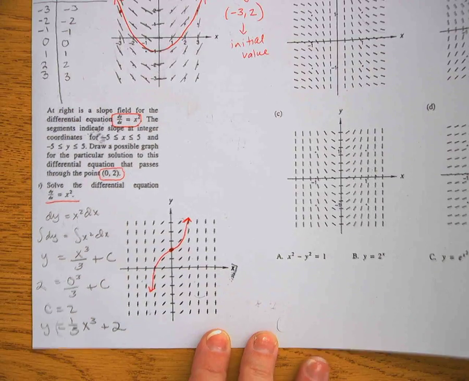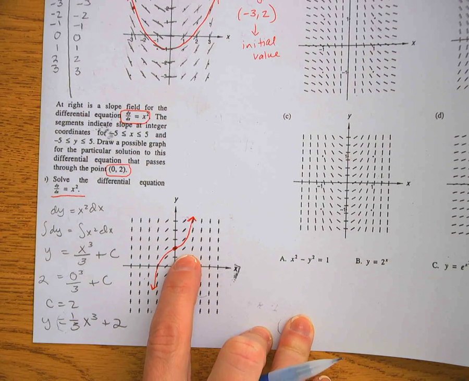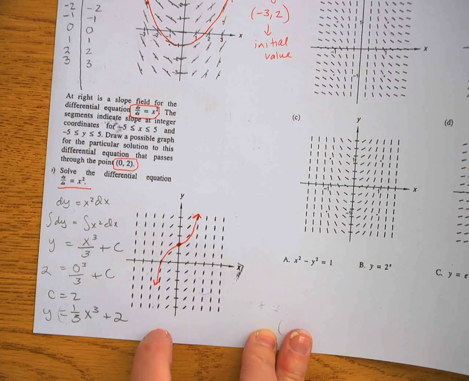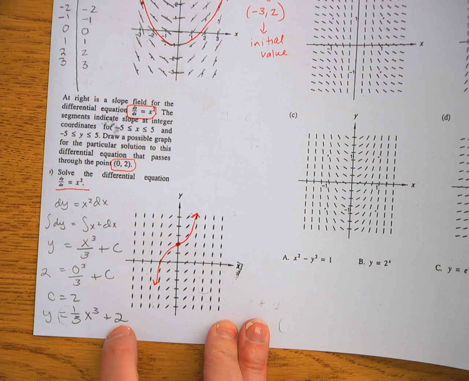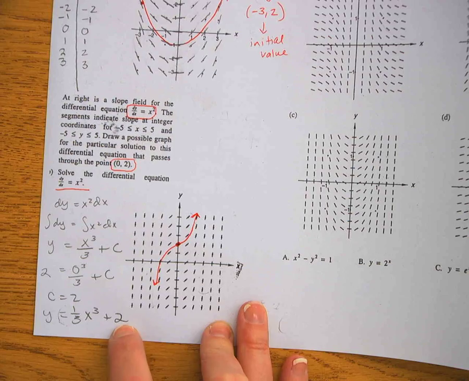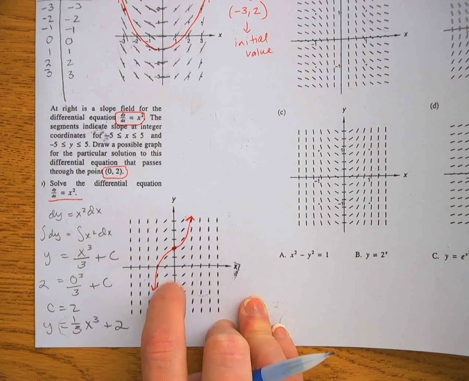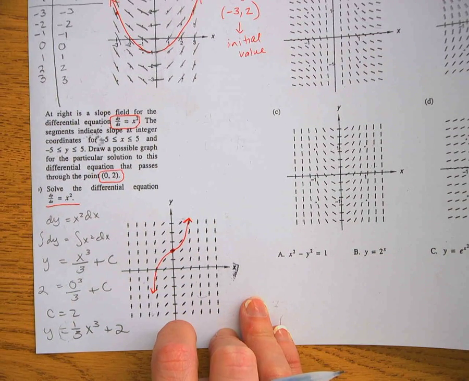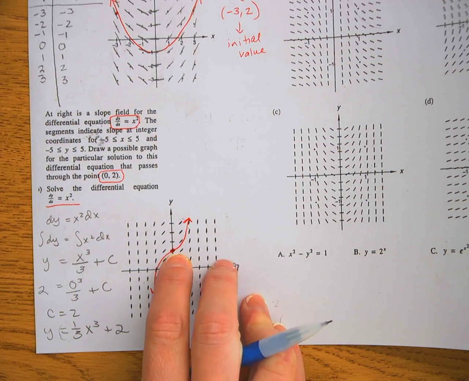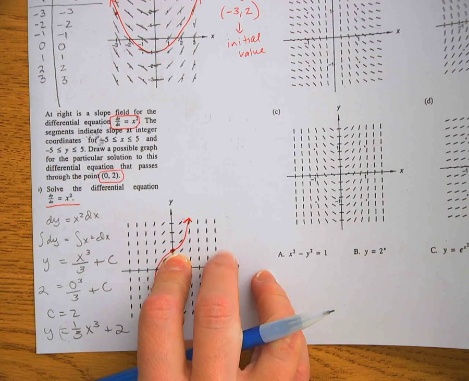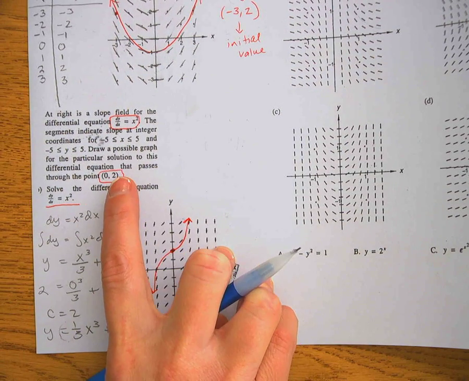And if you look at this graph, it really does look like the graph of, or it is, in fact, the graph of 1/3 x to the third plus 2. And so all of these slopes here were the collections of all the derivatives at all the different points of x. This particular graph is the antiderivative that goes through this particular point.